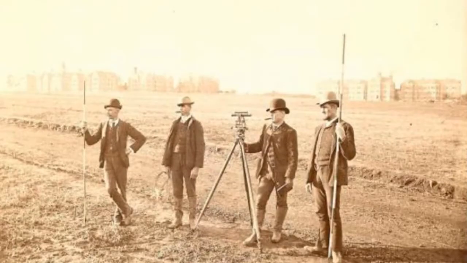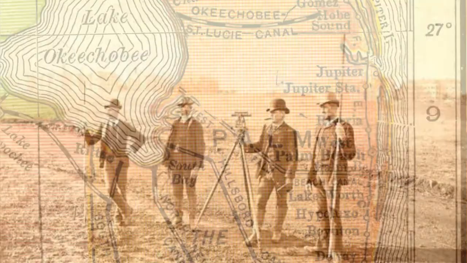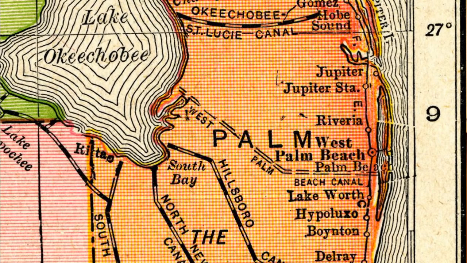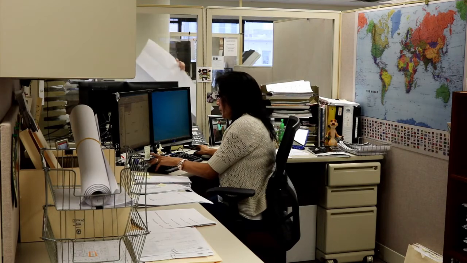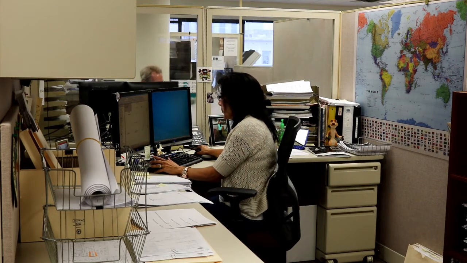Palm Beach County was surveyed around the 1890s, and from there developers began developing, so some of the instruments may go back as far as that, and us trying to recreate them, we basically have to compile a collage of data, historical data, to actually get to where that property is.